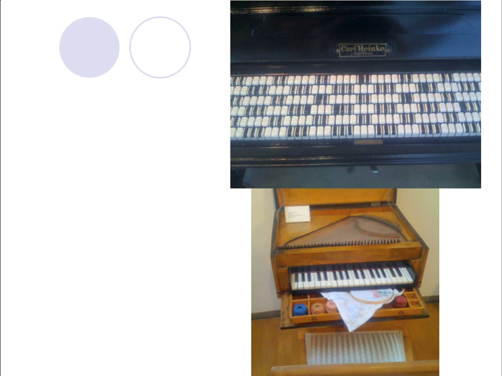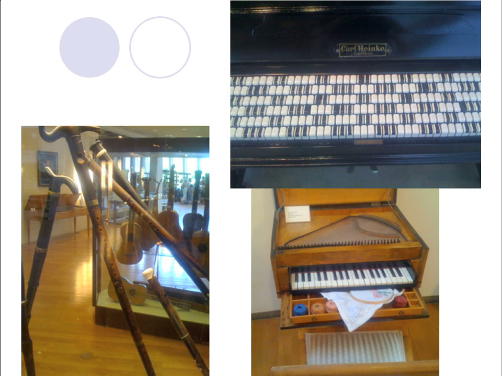You might see the pedals poking out from underneath the keyboard. What the heck is that? How do you play that piano? What's a cross between an accordion and a piano? That didn't take off very well. Too many buttons. These are flute canes. They're flutes. They're canes. So I think you get the point that I'm trying to make here, that there are some objects or categories that can fit two categories equally.